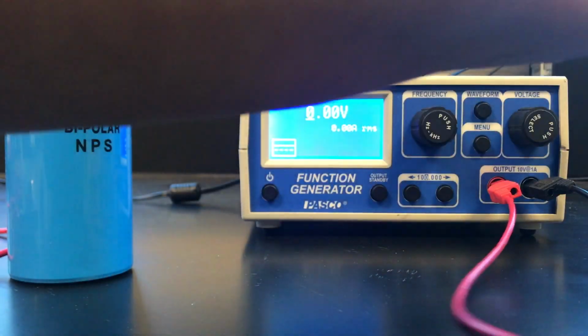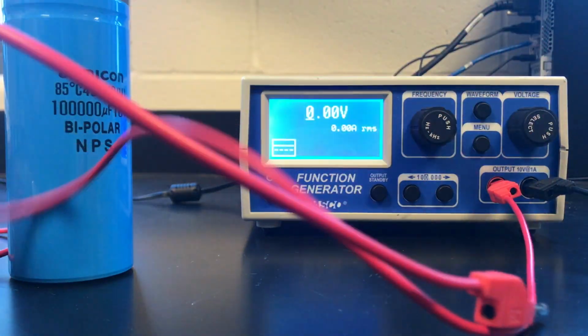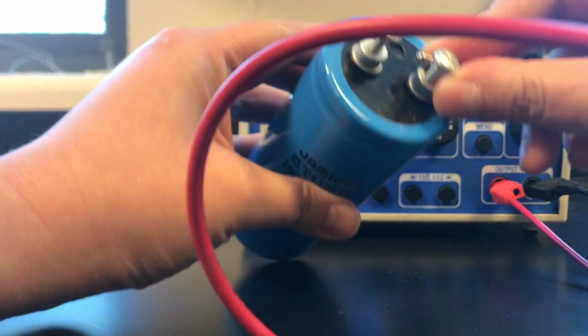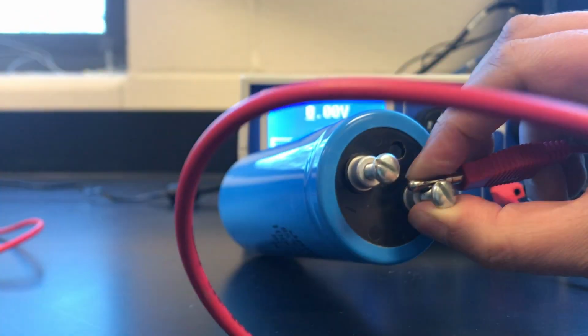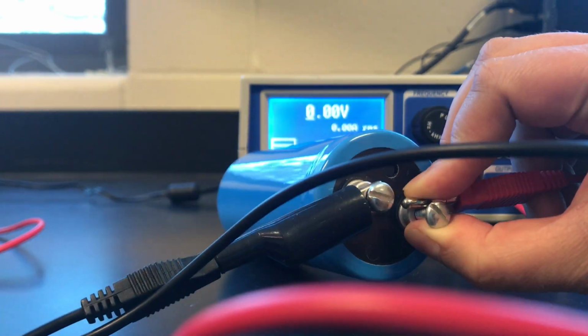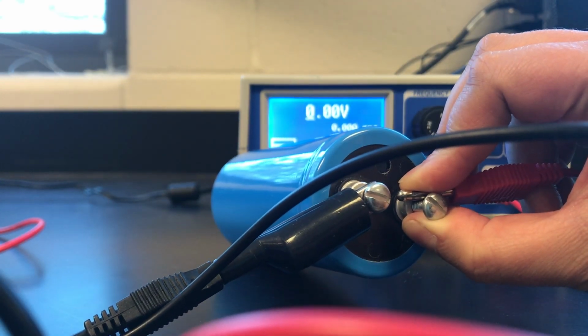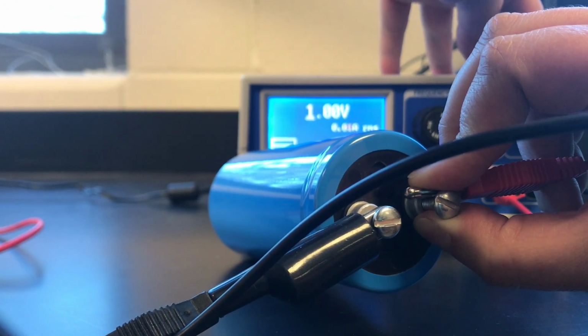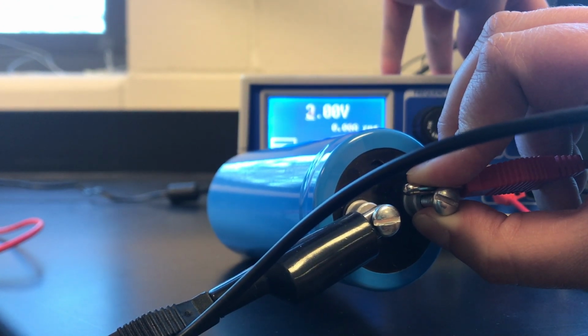I'm going to take the positive wire. So this time it's connected to the positive side, and I'm going to connect positive to positive. I'm going to take the negative wire, connect negative to negative. And on the voltage knob, I'm going to turn it up. And I'm going to make sure I'm turning only the voltages to positive.